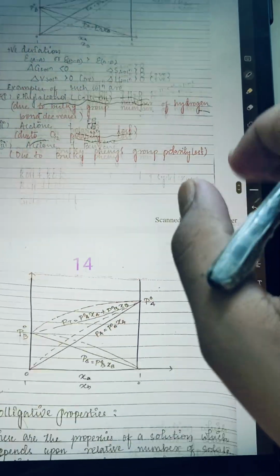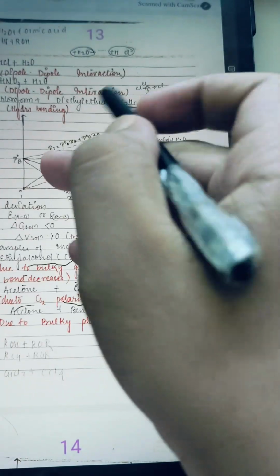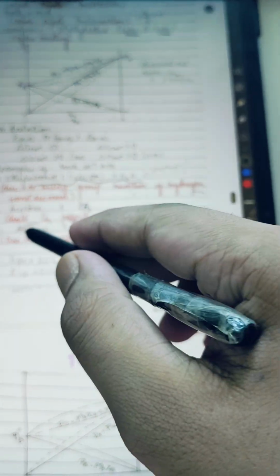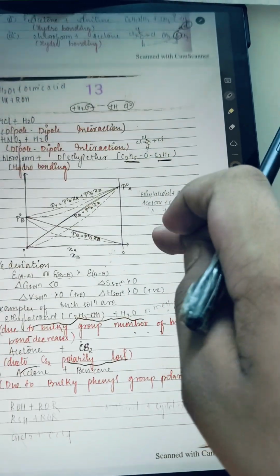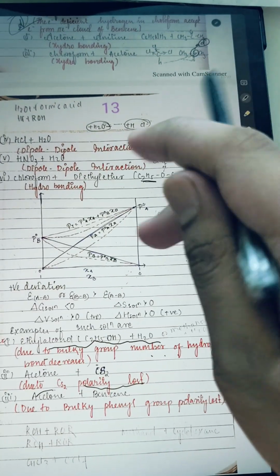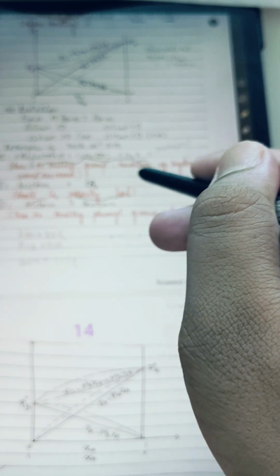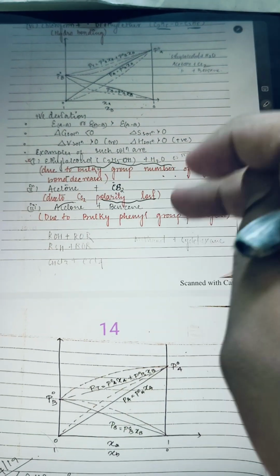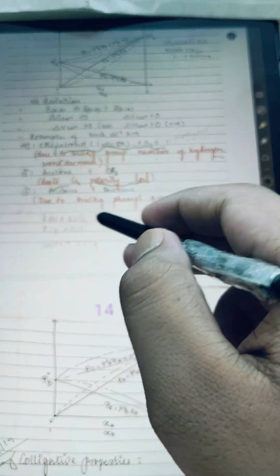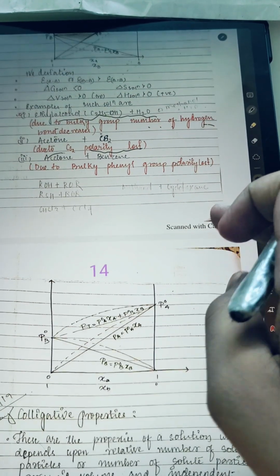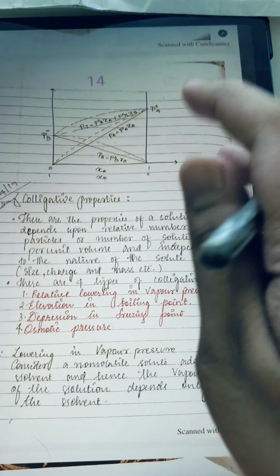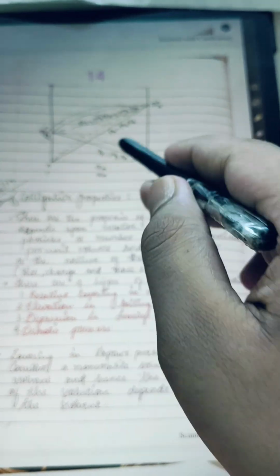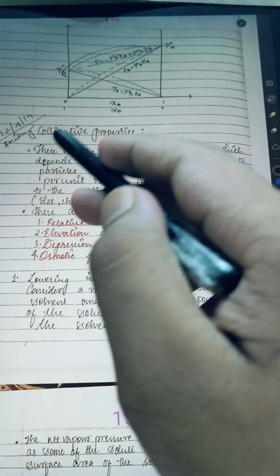It's basically the opposite of negative deviation. See, dipole interaction, it is due to CS2 polarity lost. Then we have hydrogen bonding lost. Here it is due to the bulky group, the number of hydrogen bonds decreases. Now HCl plus benzene, due to the bulky phenyl group polarity is lost. Then again we have colligative properties. This is a graph for it. Positive, we have done this. Okay, now let's move to colligative properties.